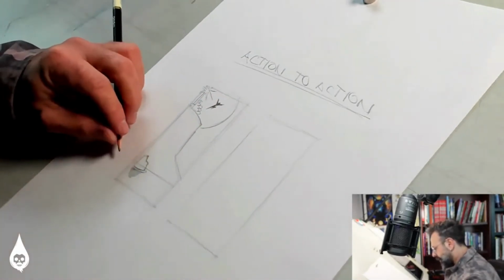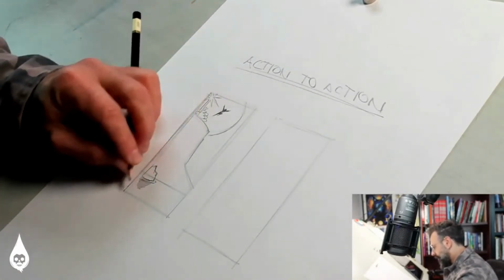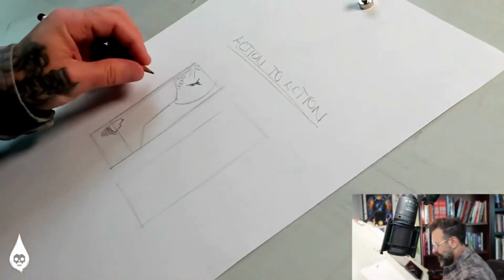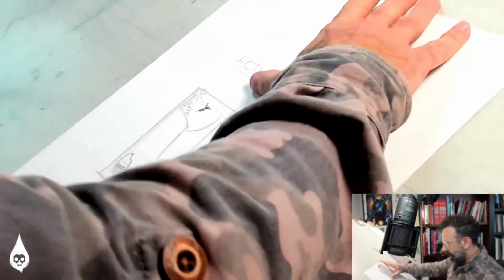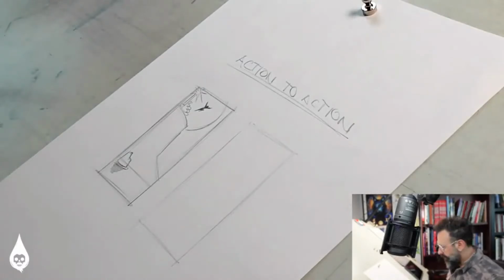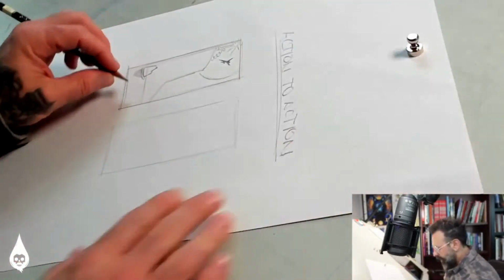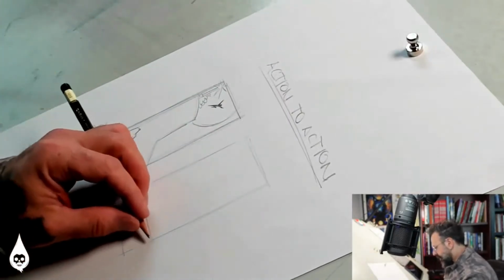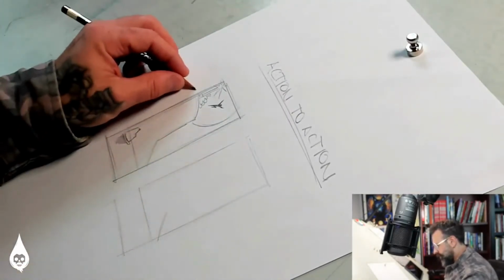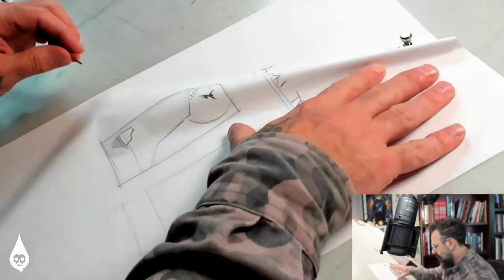So this right here is panel 1 in our action to action sequence. For panel 2, what I want to do is create this static background so that the change is what's dramatically felt.